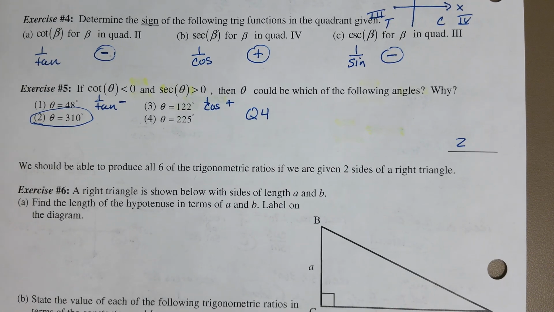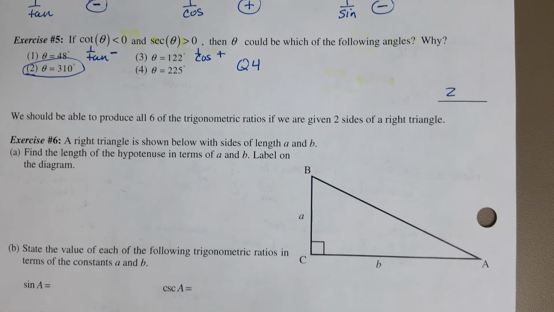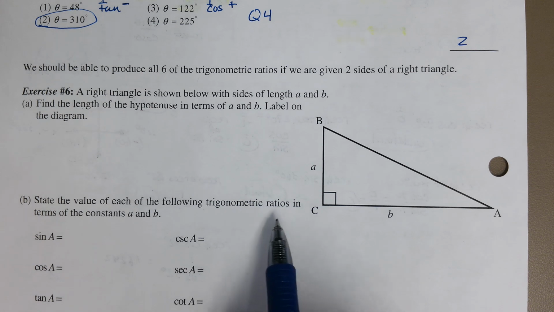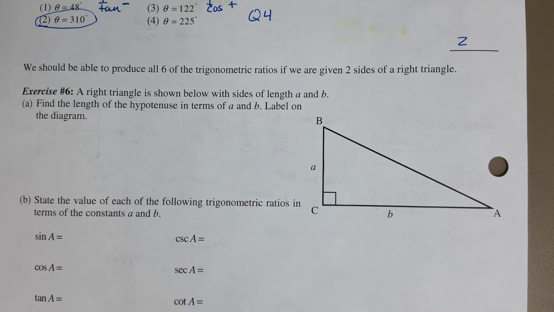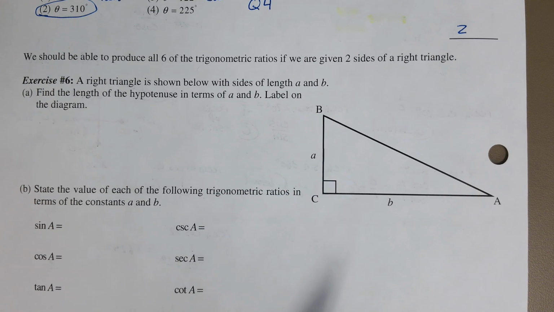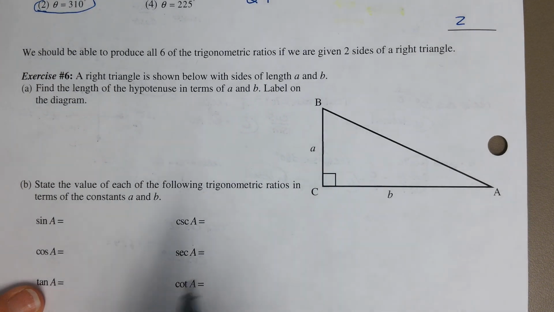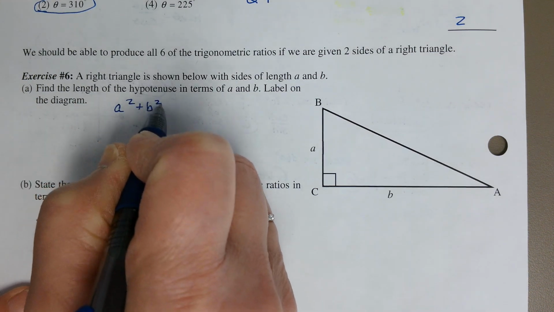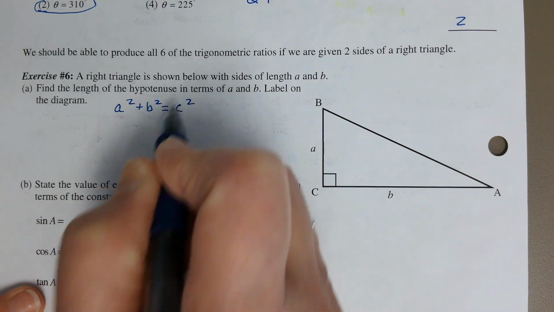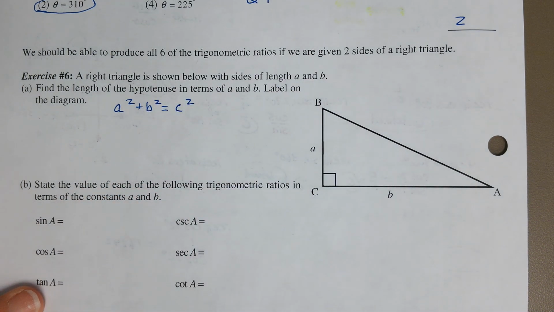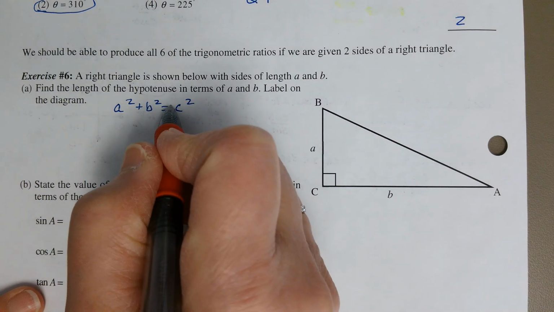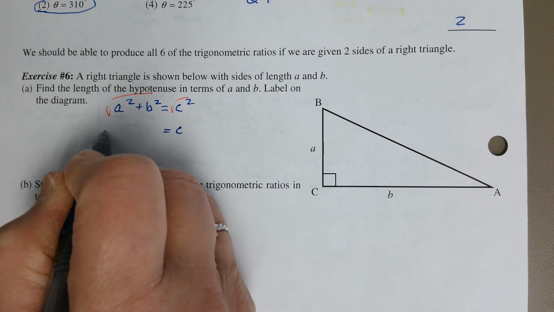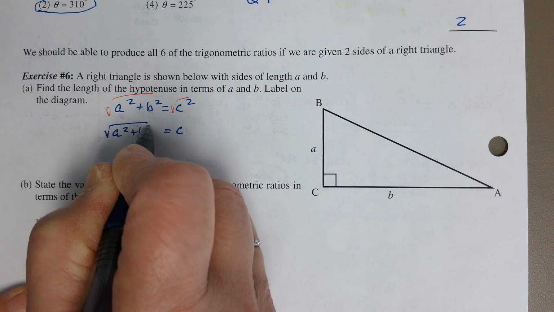We should be able to produce all 6 of the trig ratios if we are given 2 sides of a right triangle. So for exercise number 6, we have a right triangle shown below with side lengths of lowercase a and lowercase b. Find the length of the hypotenuse in terms of a and b and label on the diagram. Okay, so for the hypotenuse, we take a squared plus b squared equals our hypotenuse, c squared, or x. I could have used x. Square root. So c equals the square root of a squared plus b squared.